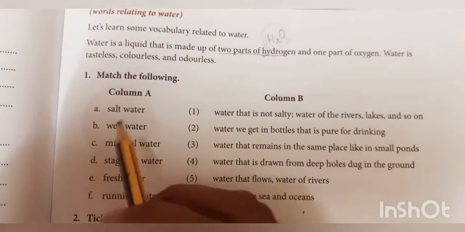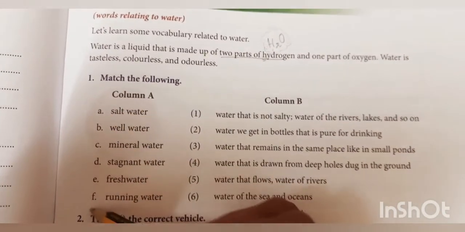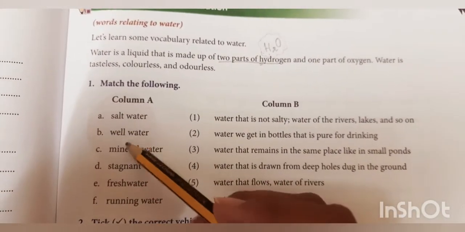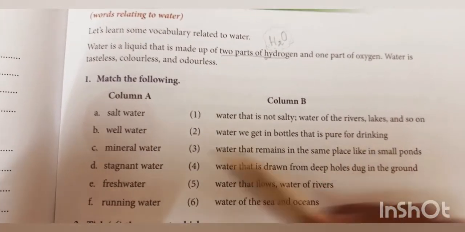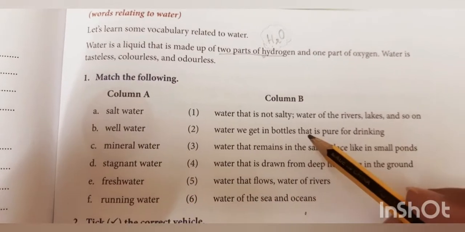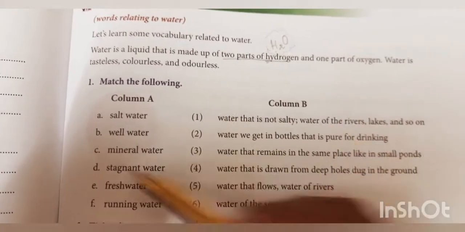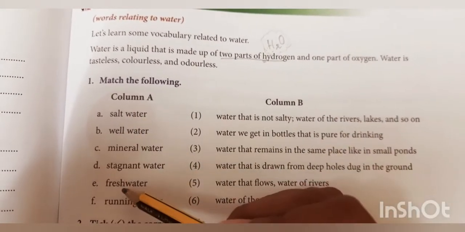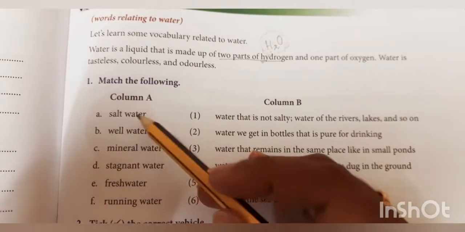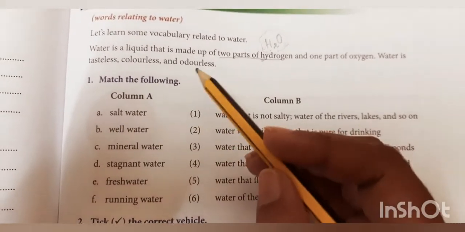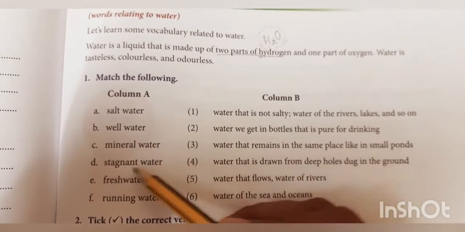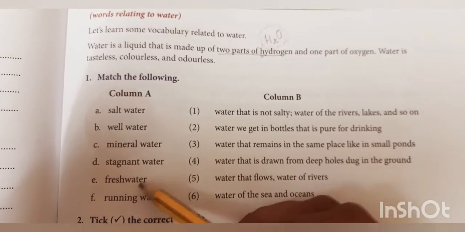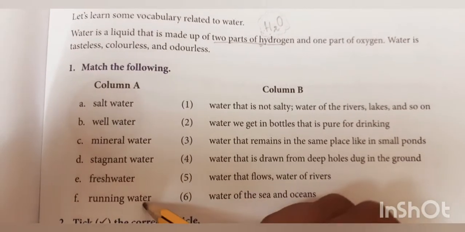Your first question is, my dear children, in column A, you can find some vocabularies related to water, and in column B, you can find the meanings of these vocabularies. For example, the vocabularies related to water are salt water, well water, mineral water, stagnant water, fresh water, running water.